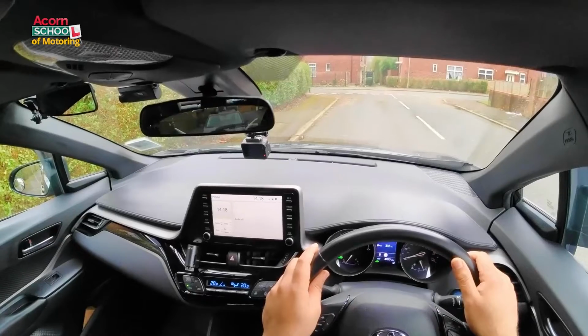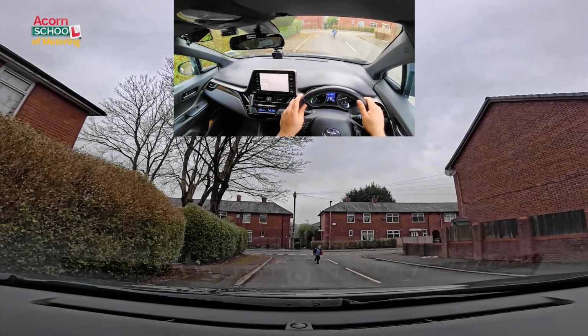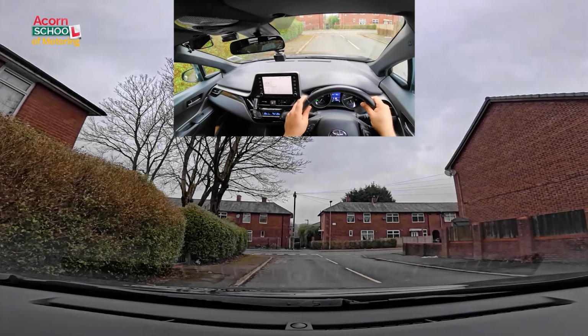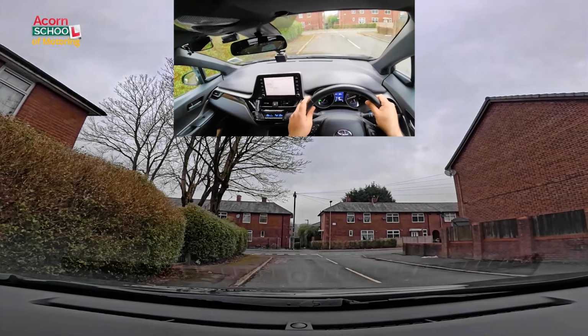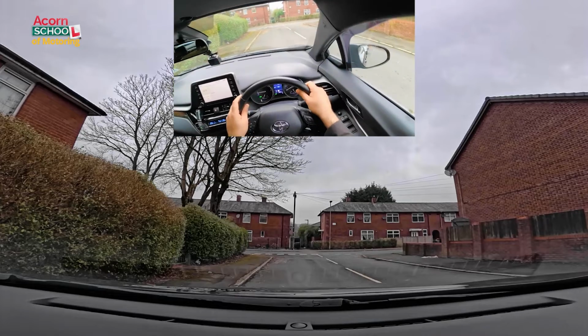If it's narrow, think about any potential hazards. Think about if there's any bus or lorry you need to turn, so you may need to stop slightly early. Think about positioning. So I need to turn right at the end of this road.